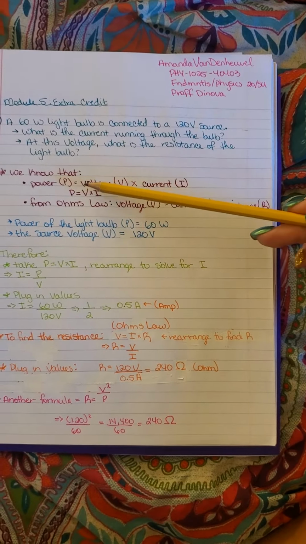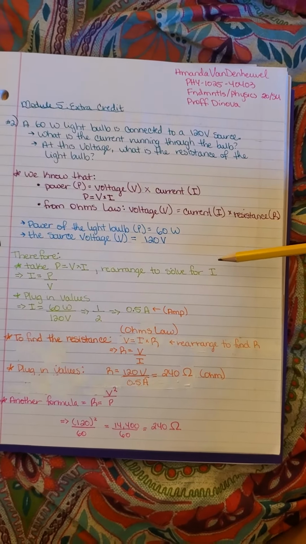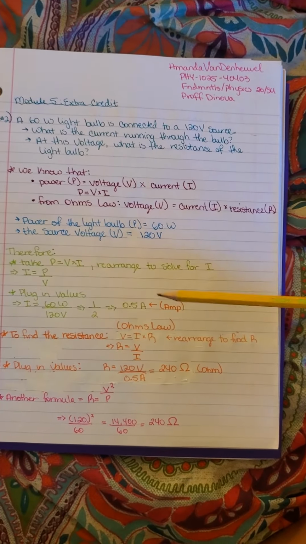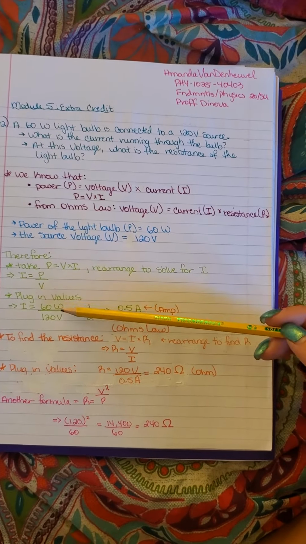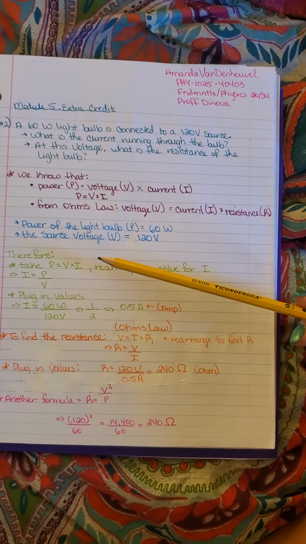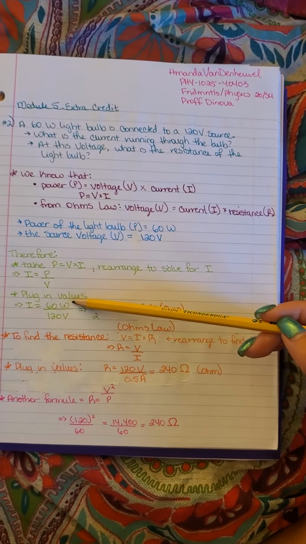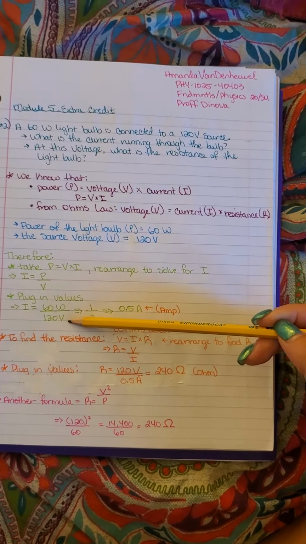120 volts. So therefore, we need to take the equation for power, P equals V times I, and we need to rearrange it to solve for I. Here, so then when we do that, I equals power divided by voltage. And so when we plug in our values, we get 60 watts divided by 120 volts, which equals 1/2, or 0.5 amps.